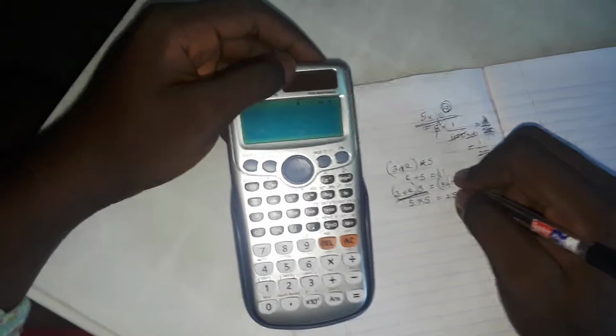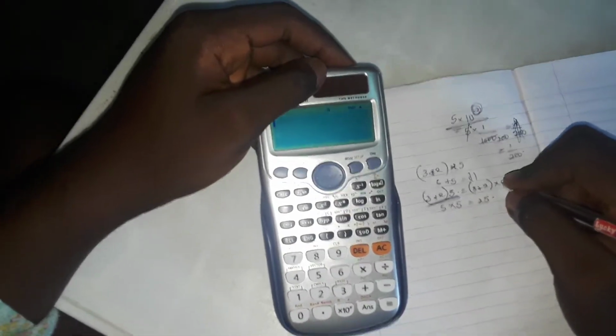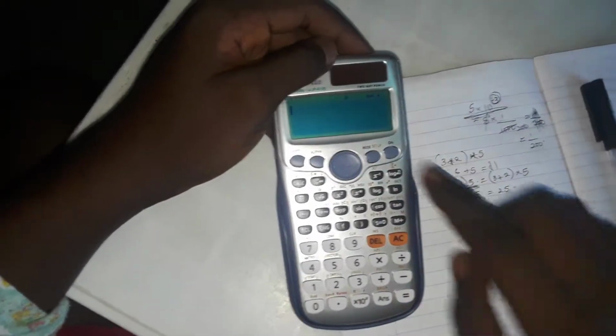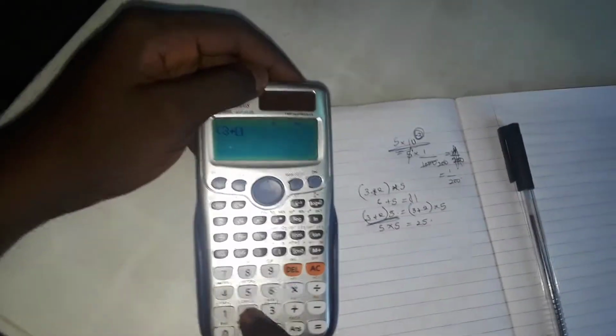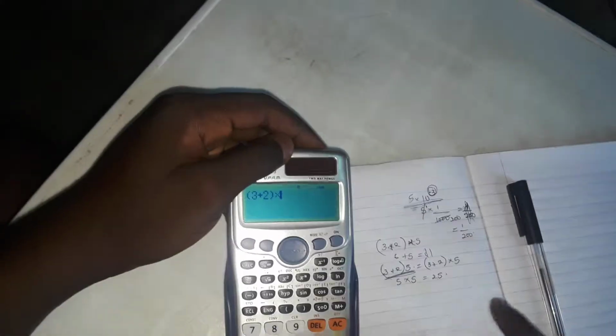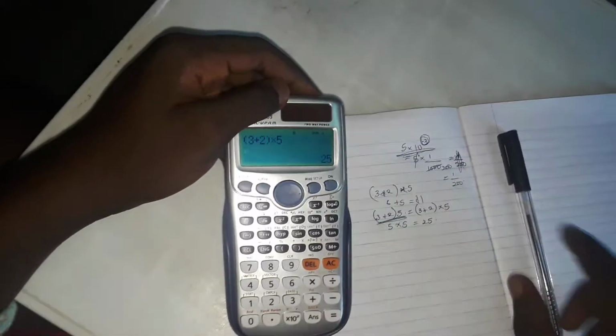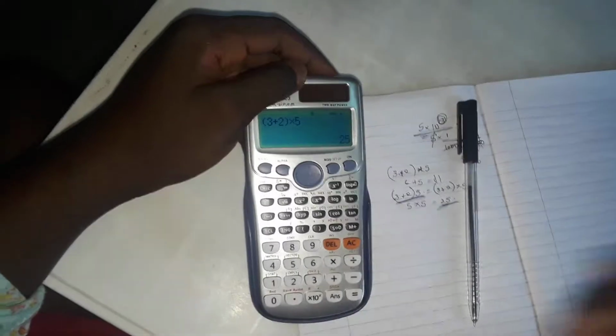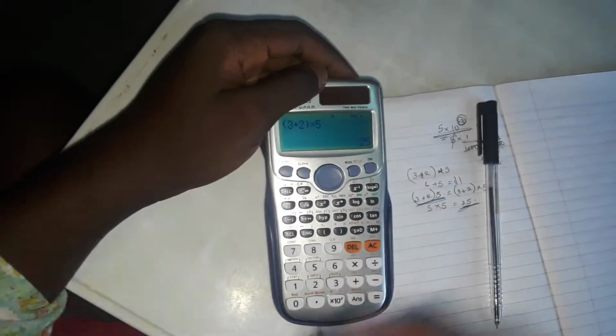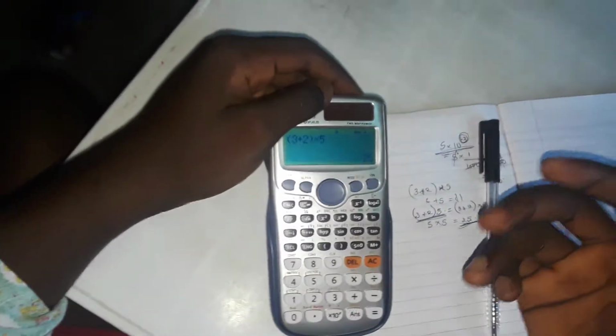So if I want to get this, I have to specify it very well for the calculator. Like I can say 3 plus 2 all multiplying 5. If I put this into my calculator, I get all I want. I'll say 3 plus 2 all multiplying 5 equals to what? 25. That's just my answer. So the calculator, basically all these ones, they are self-explanatory.